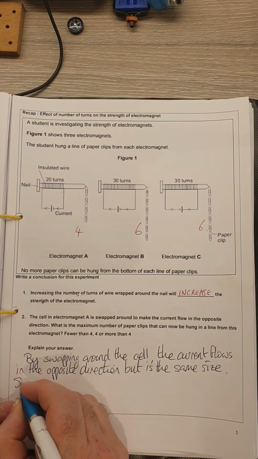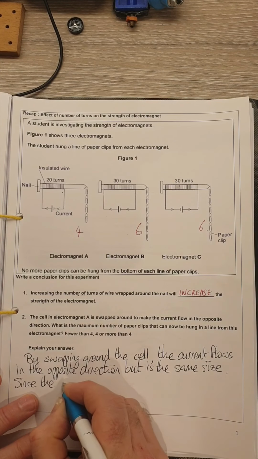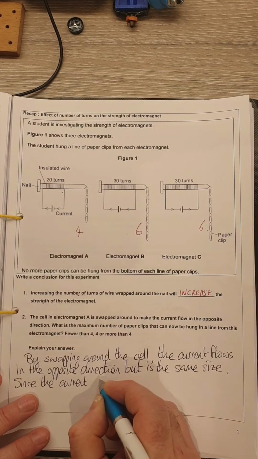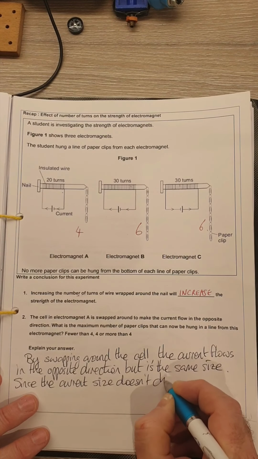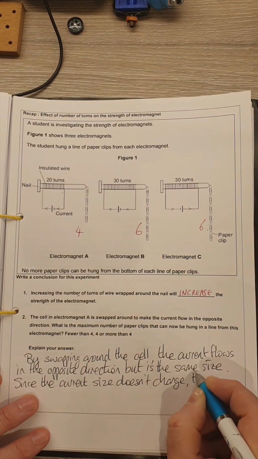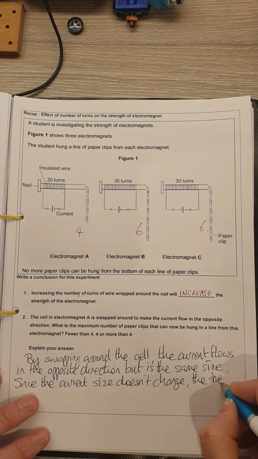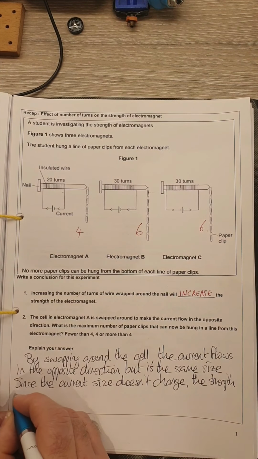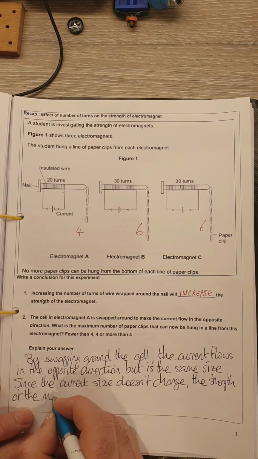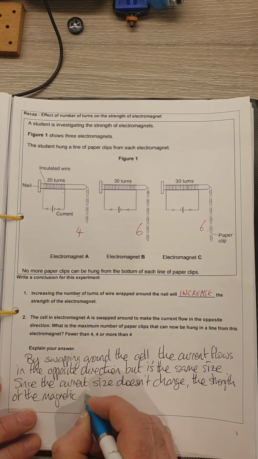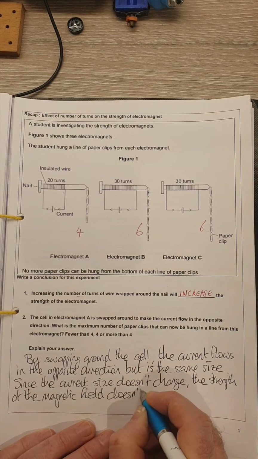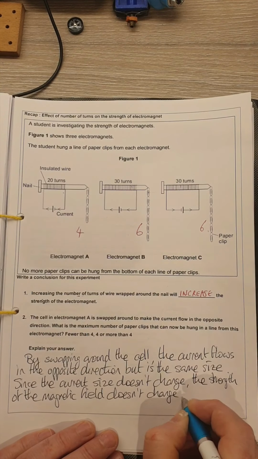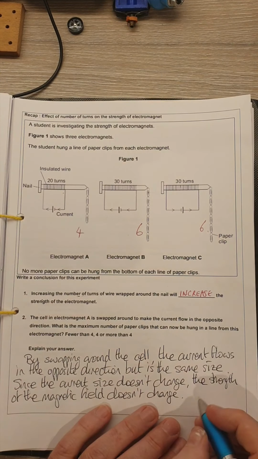So since the current size doesn't change, the strength of the magnetic field doesn't change. So we've got the same strength of magnetic field.